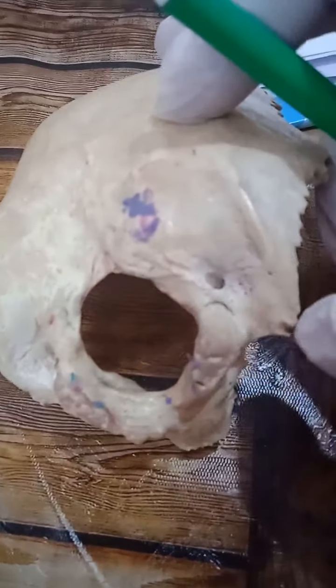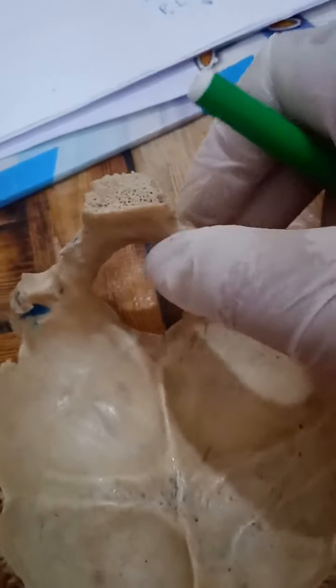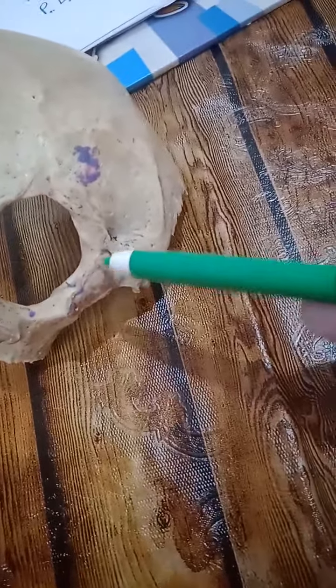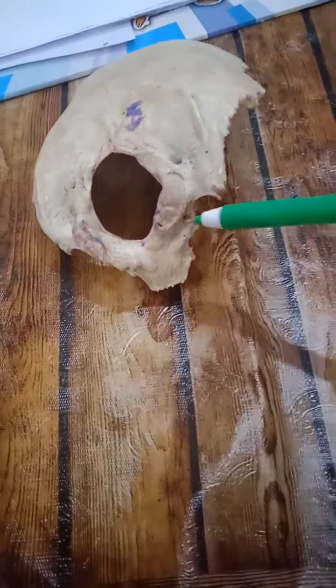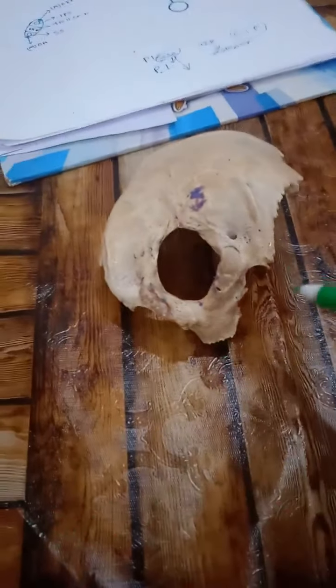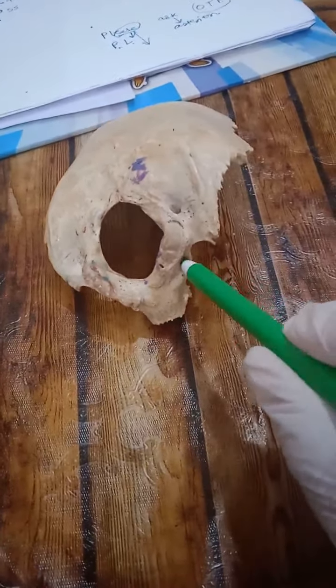Now this condyle lies on the inferior surface of the medial portion of the condylar part, and along with the occipital condyle there are two foramina. This is the anterior foramen and this is the posterior foramen. The anterior foramen is the external opening of the hypoglossal canal, or hypoglossal foramen, which gives space to the hypoglossal nerve as well as the meningeal branch of the ascending pharyngeal artery.